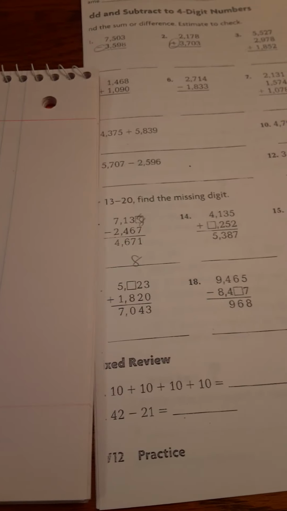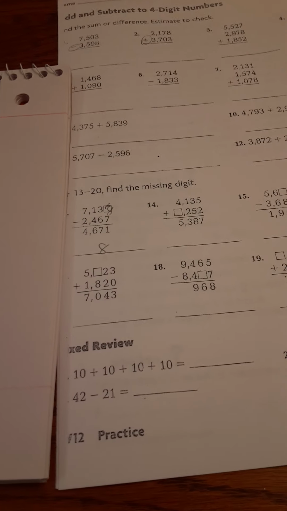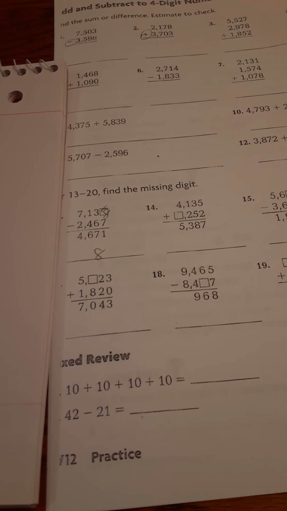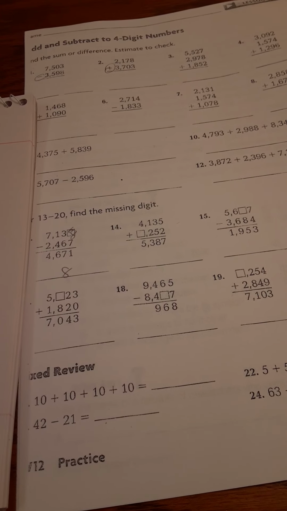I did add some extra rounding practice on my webpage if you want some additional practice, and it's not required, but it's just to give you some extra practice.